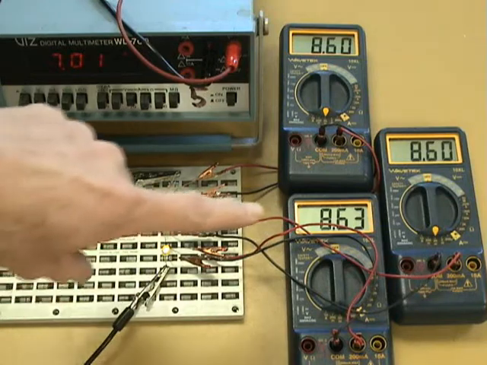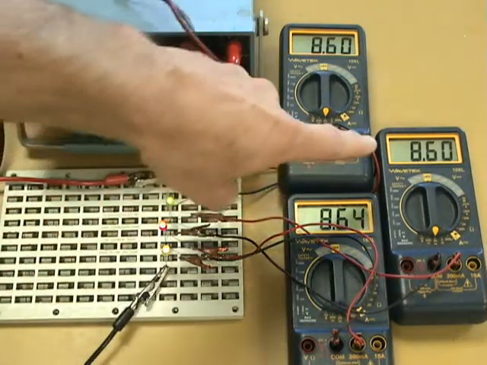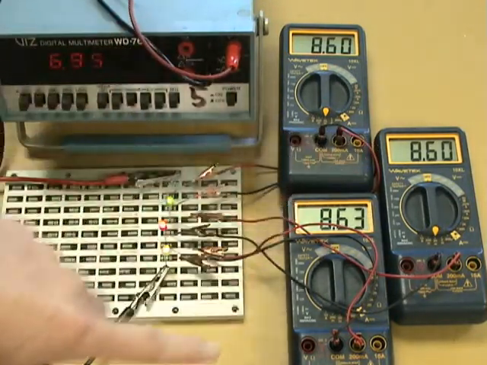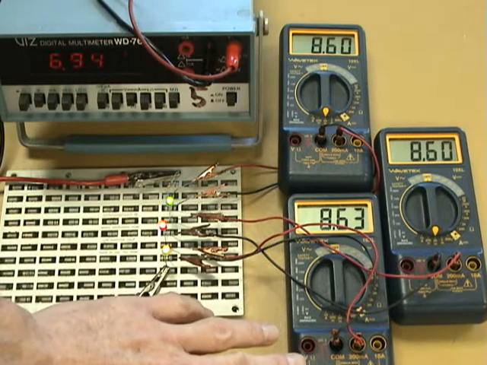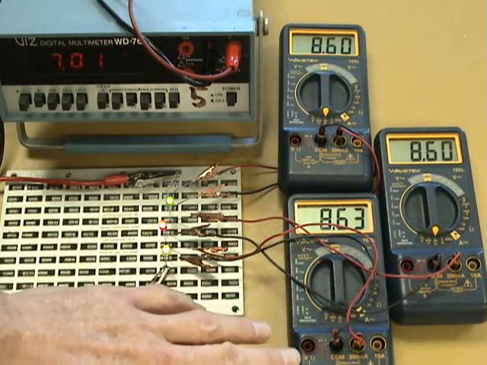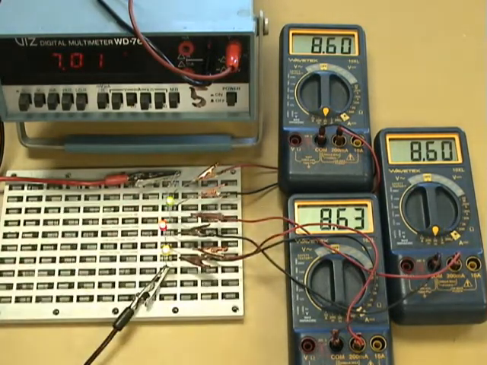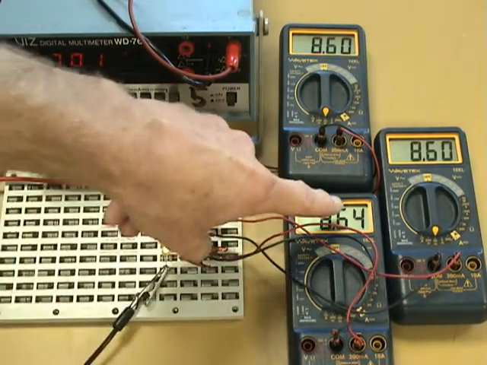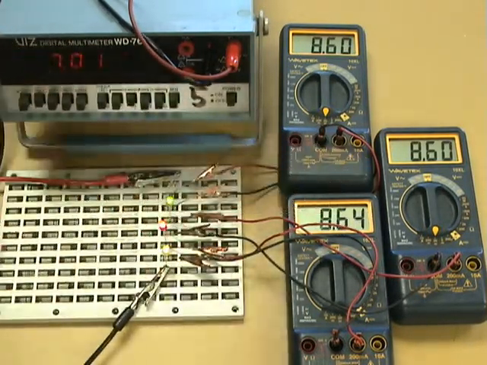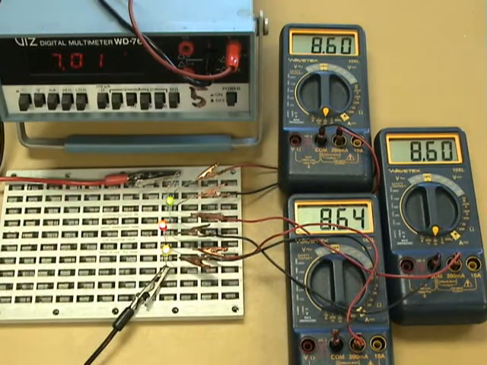Now you might wonder, well, this one says 8.63, this one says 8.60. That is meter error. These meters are not perfect, and so they aren't exactly accurate, and there's a good indication right there. We know in theory that we should see the same exact number. This just shows a little bit of variance between the two meters. So essentially we have the same current everywhere in this circuit.